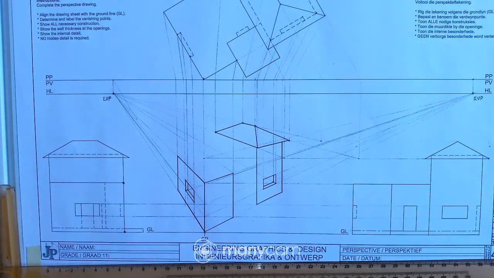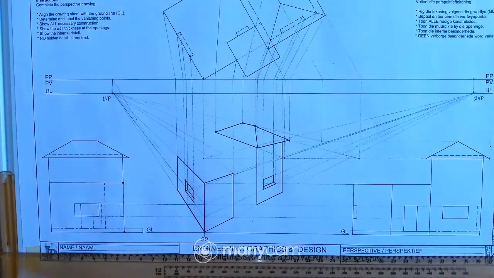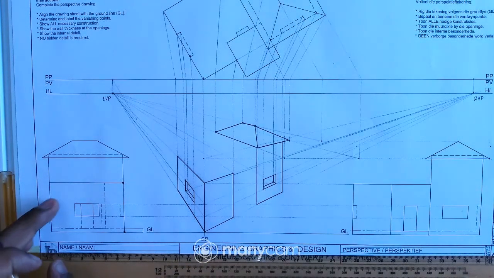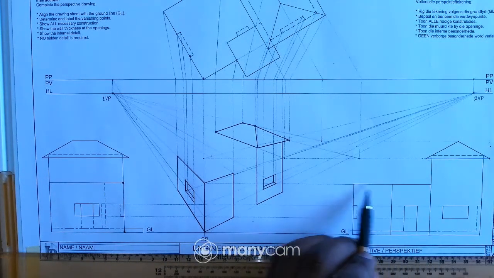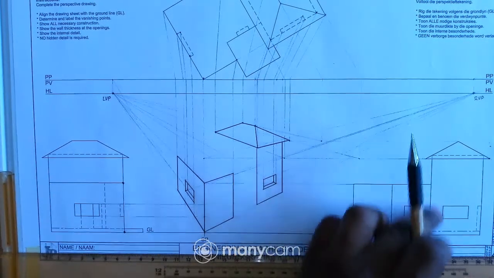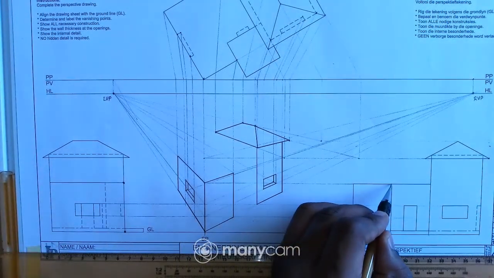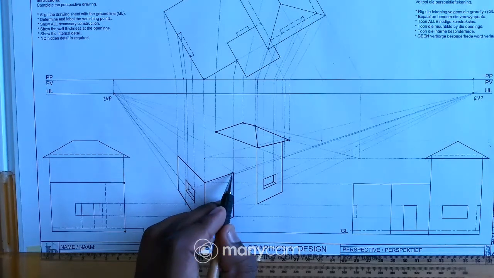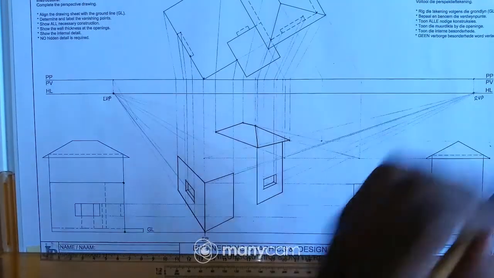Okay, so I'm done with this section of the building. Now I'll have to draw the top part of the building, this section, right? I can see that I already have this line, which is this one. So I can just project this corner to the right vanishing point.